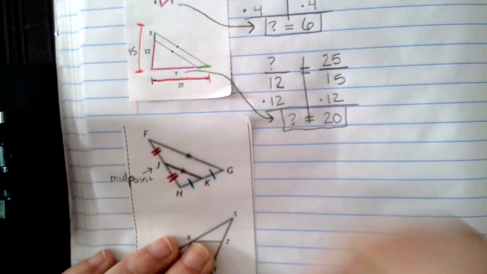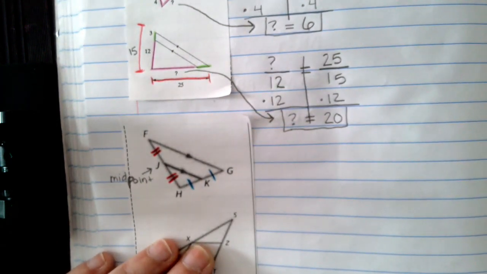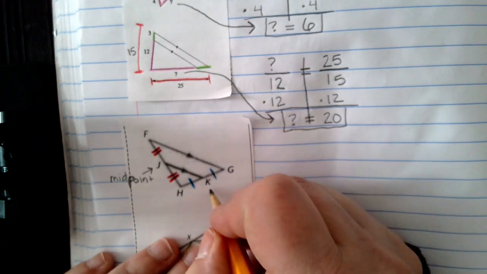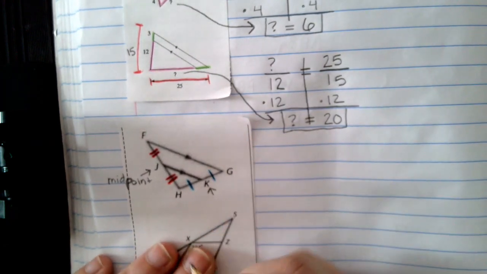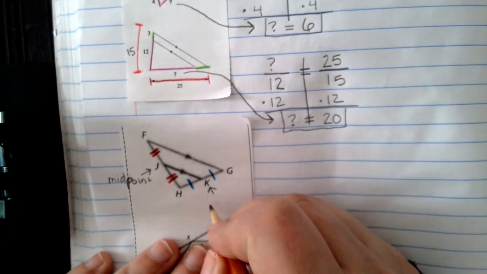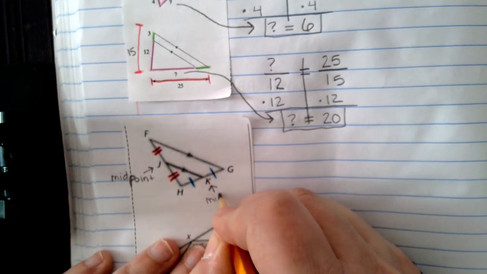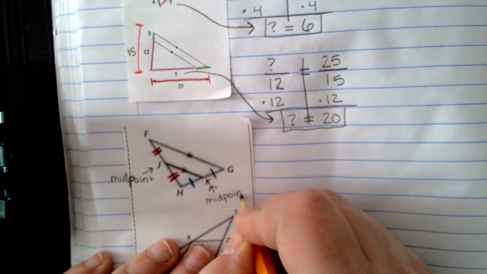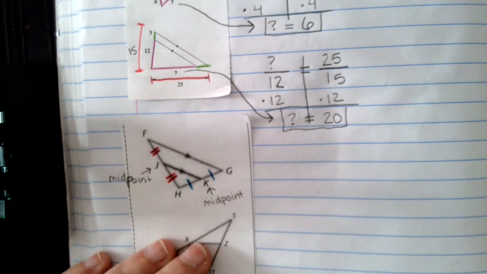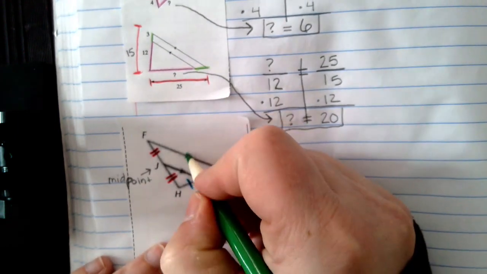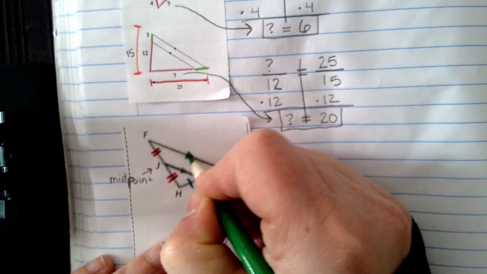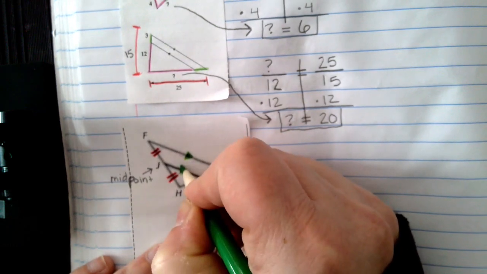And when we connect those midpoints, if you look at your lines, we see that those lines end up being parallel to the side. Alright, so this is the midsegment, is what we call it. We call it a midsegment of a triangle.